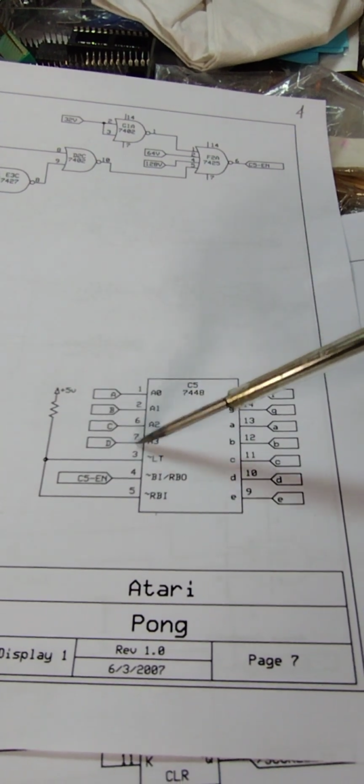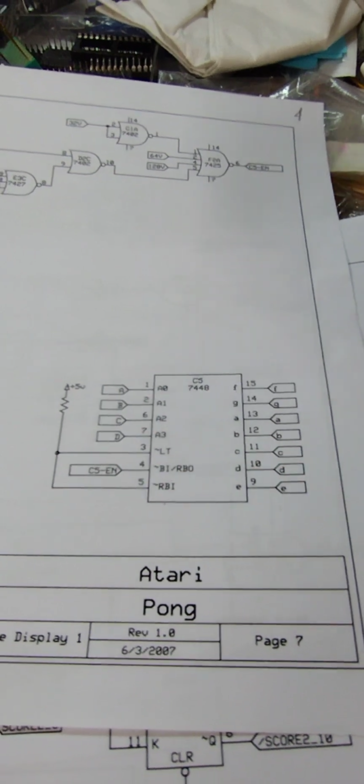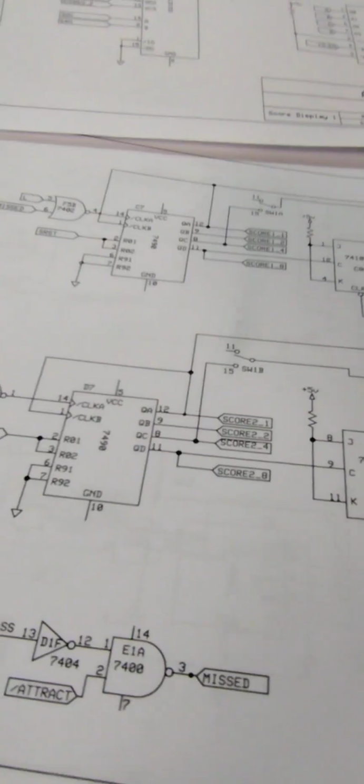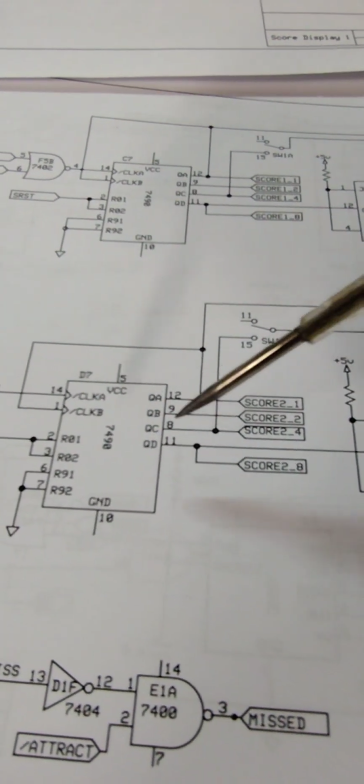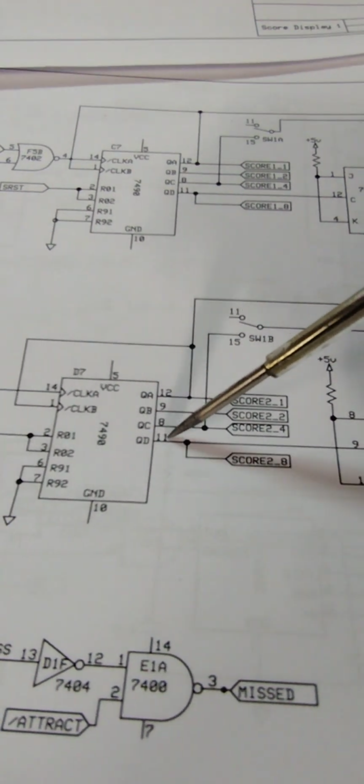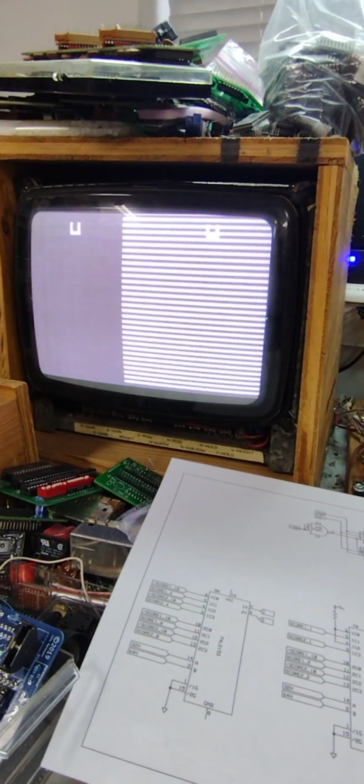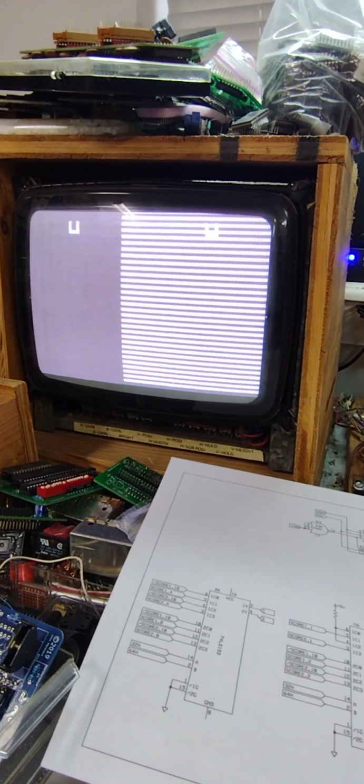So 12 would be this high and this high. But when I look at the counters for the score, they are zeroed except for the most significant bit. So there should be 8s when I turn on the power for this, and it's not, it's U's.